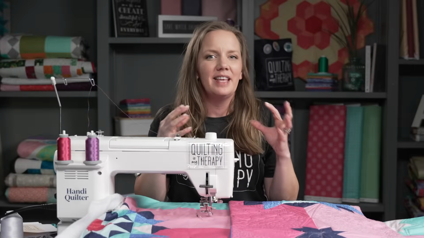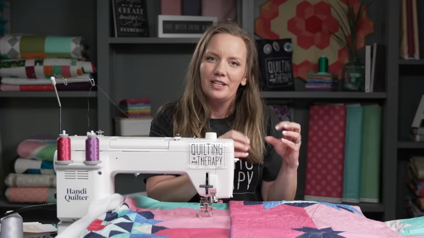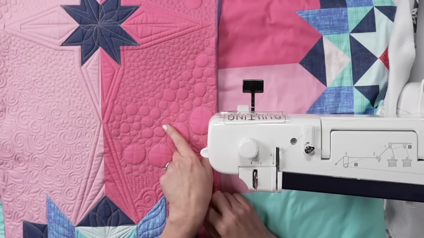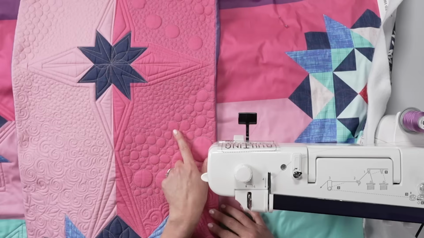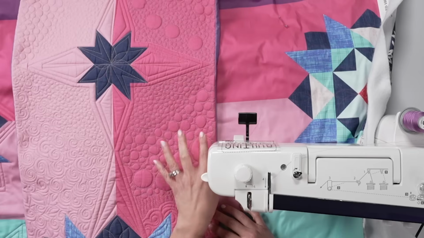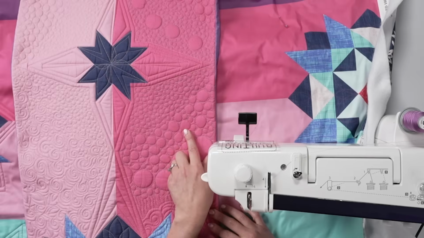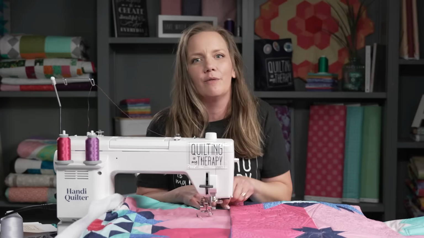Another option you have is, instead of quilting bigger ones so that they're intentionally placed around smaller ones, I can mix up those different size designs to give it a completely different look. For instance, here I have some bigger pebbles and some smaller pebbles, and I like how it adds a beautiful texture, but it doesn't take quite as long as quilting smaller pebbles over the whole quilt.